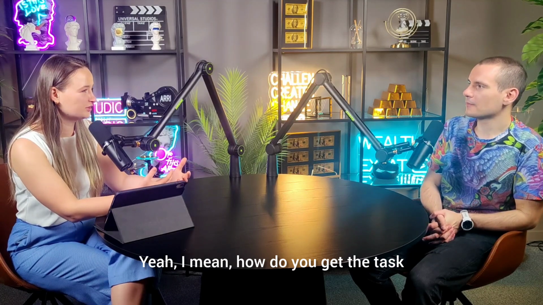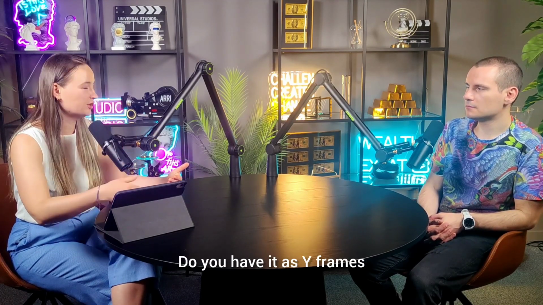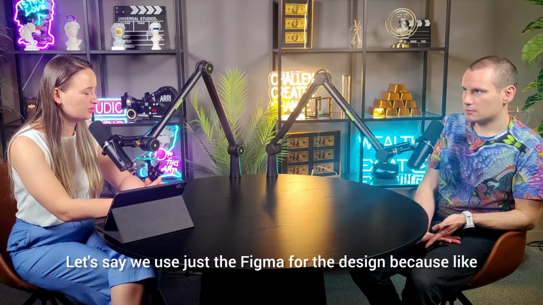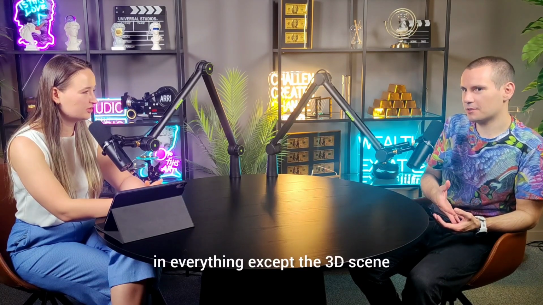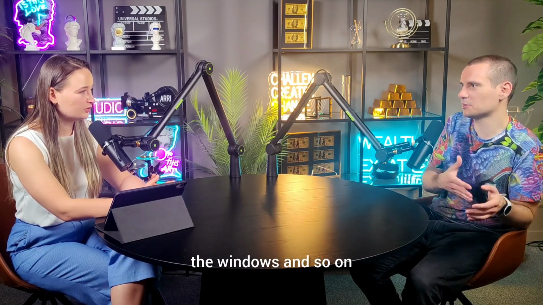How do you get the task? Do you get it in Figma format? Do you have it just as an explanation? Do you have it as wireframes? Let's say we just use Figma for the design, because everything except this 3D scene is just a typical application with windows and so on. Just the 3D scene is more complicated.